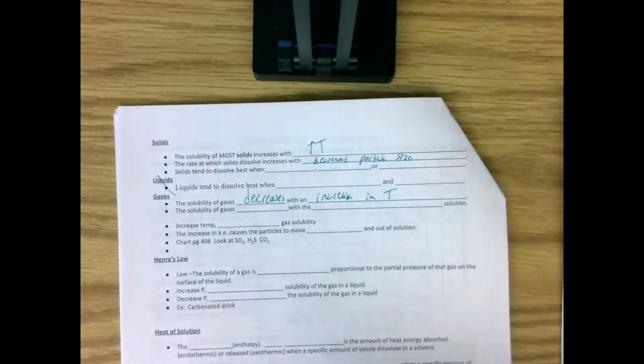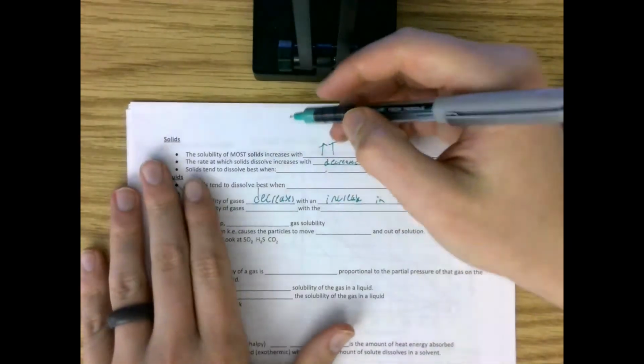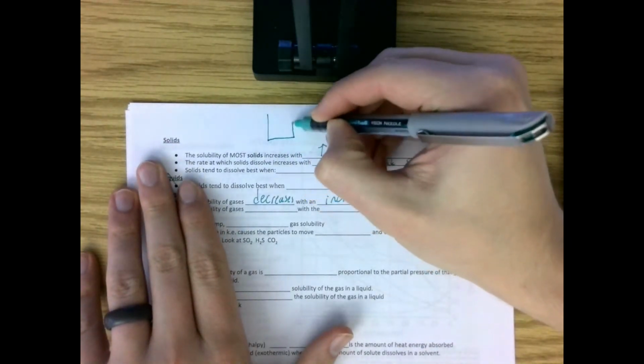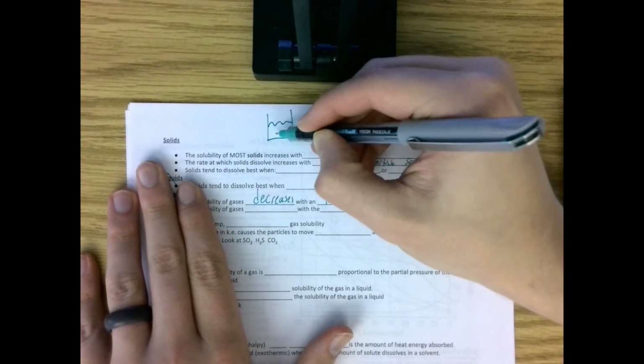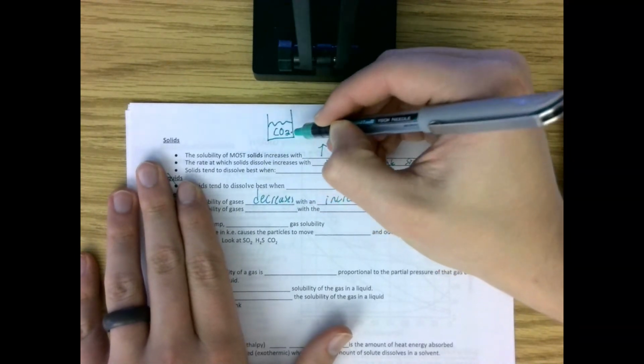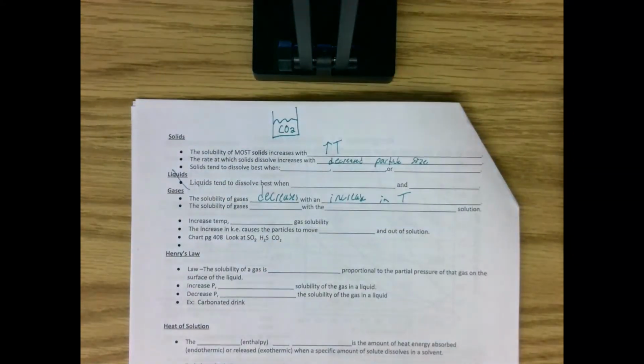So let's think about why that is. Okay, so if I draw a little container, I have a liquid, and I have some CO2 dissolved in the liquid. On a molecular level, what is the only difference in a solid and or a liquid and a gas?